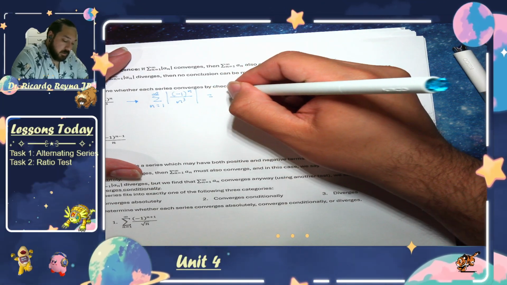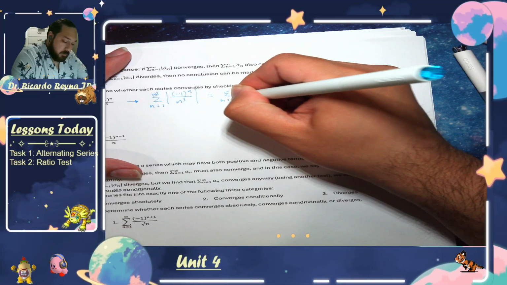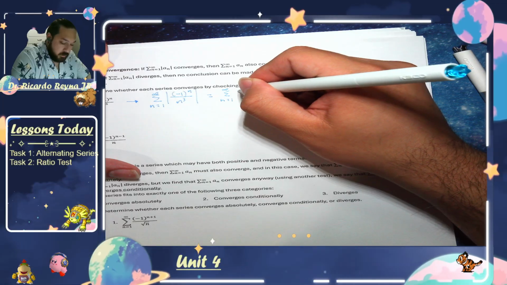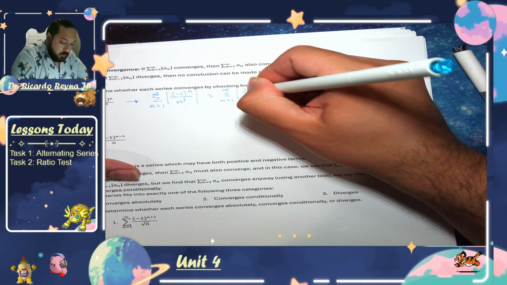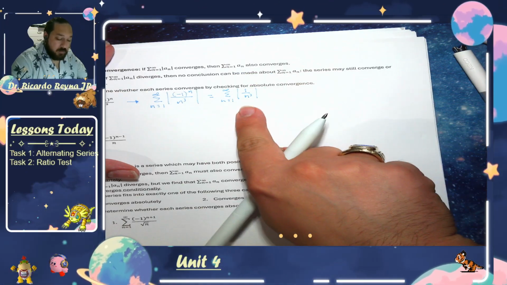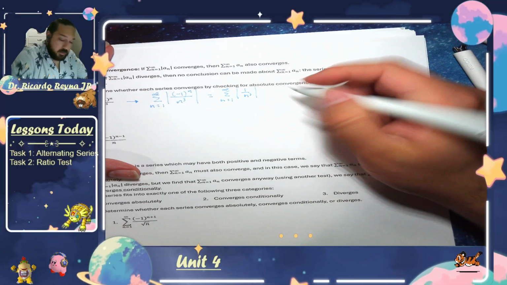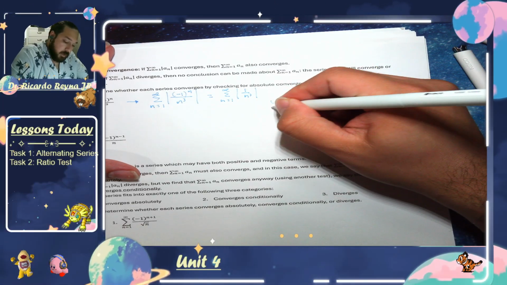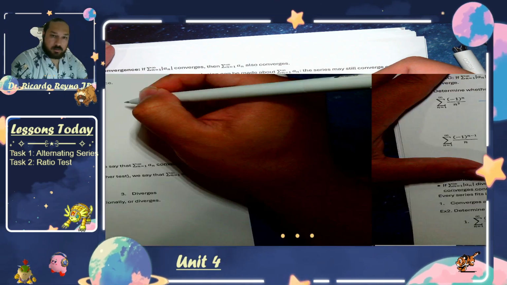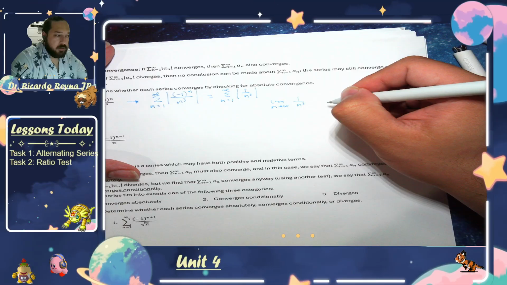So really, this is the same thing as writing it as 1 over n to the power of 3. And then from here, you would just check the limit as n goes to infinity of 1 over n to the 3.